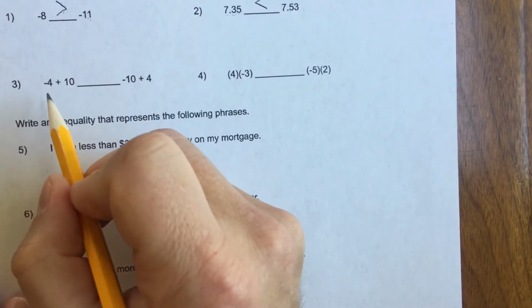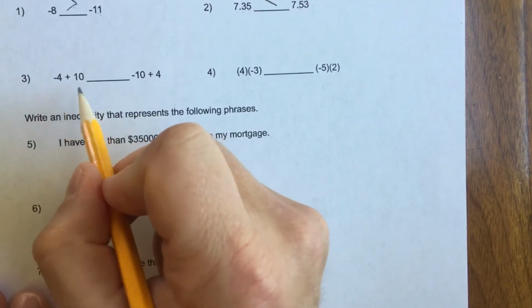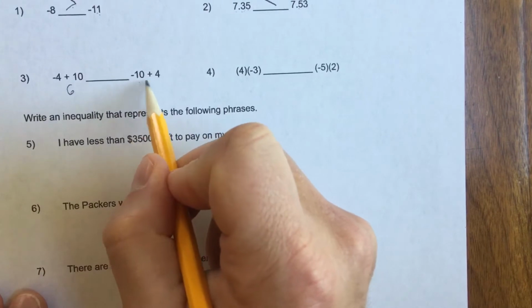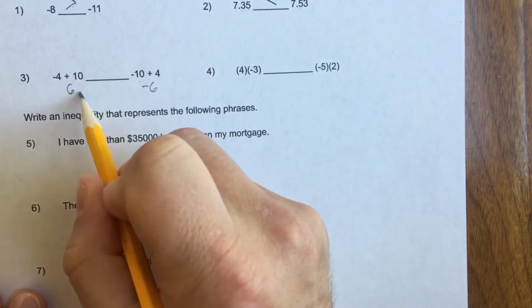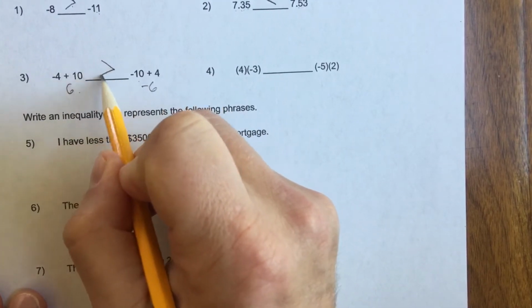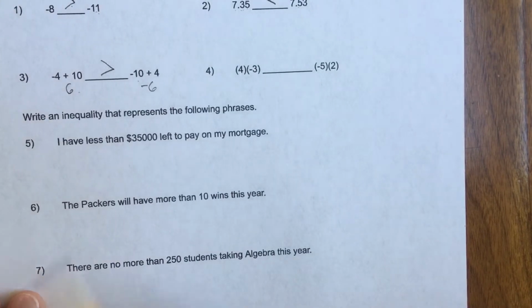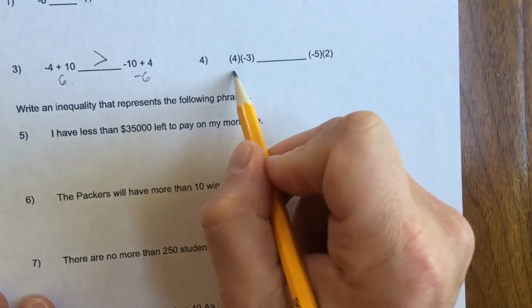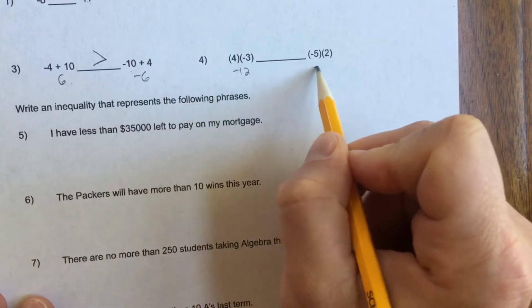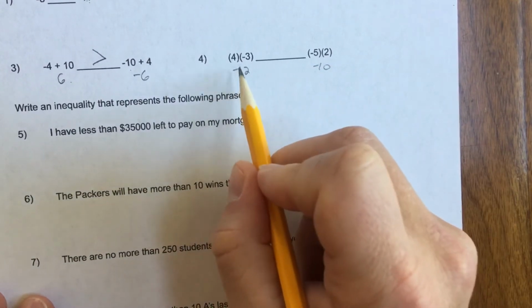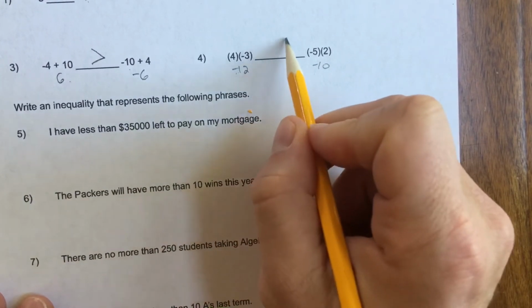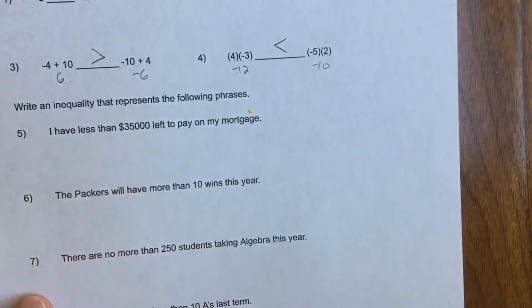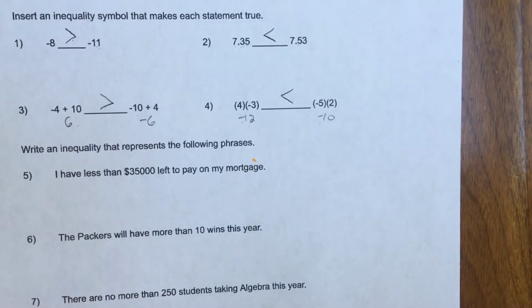On these, you have to do a little bit of work first. Negative 4 plus 10 would be 6. Negative 10 plus 4 is negative 6. 6 is greater than negative 6, so a greater than sign goes in there. And then on this one, we're going to multiply. We get negative 12. Multiply here, we get negative 10. Negative 12 is more negative than negative 10, so negative 10 is the greater one. All right, so those should have been your signs.